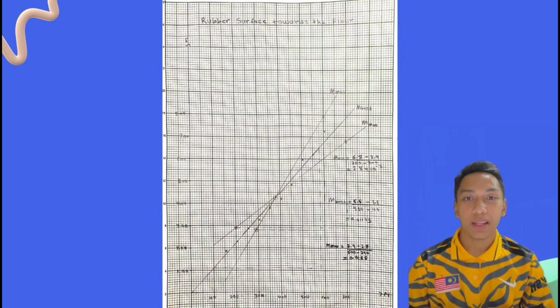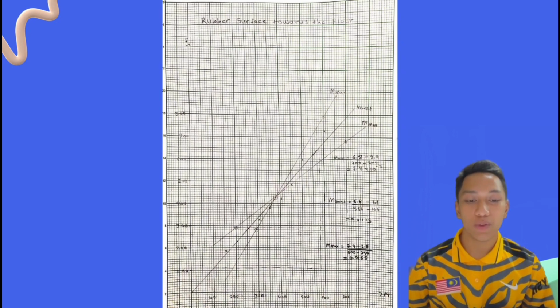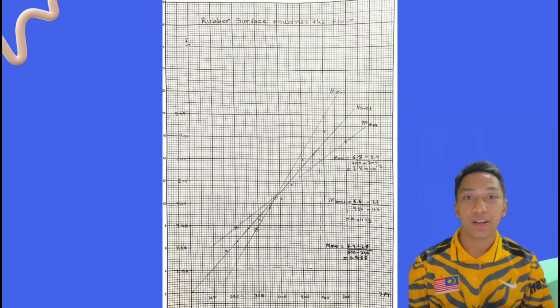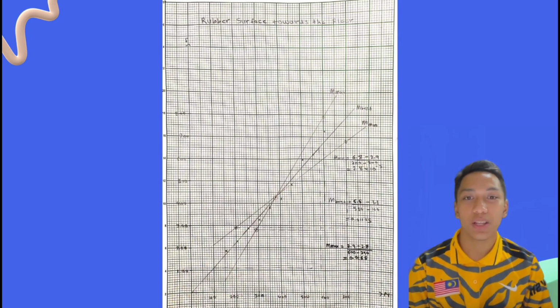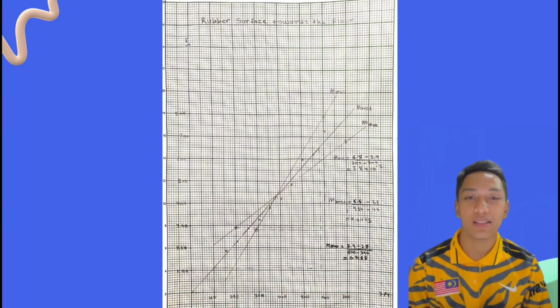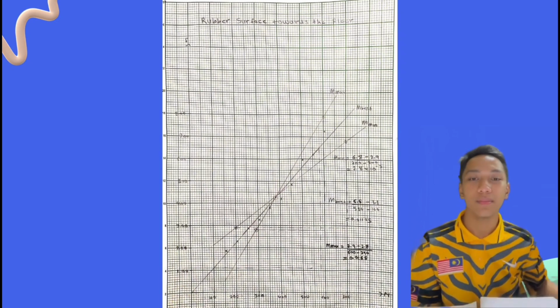The gradient mean in this graph is equal to 7.8 times 10 exponent negative 3, and the gradient max is equal to 0.0165. The gradient base is equal to 0.01125.